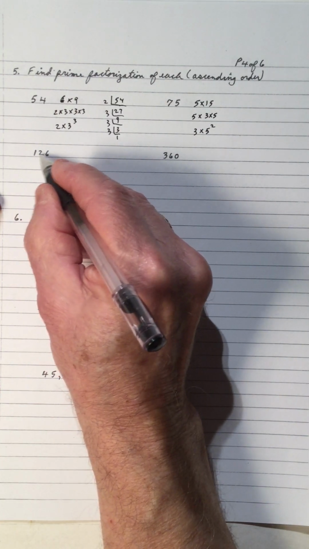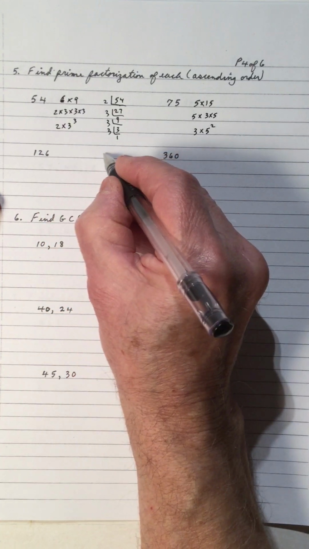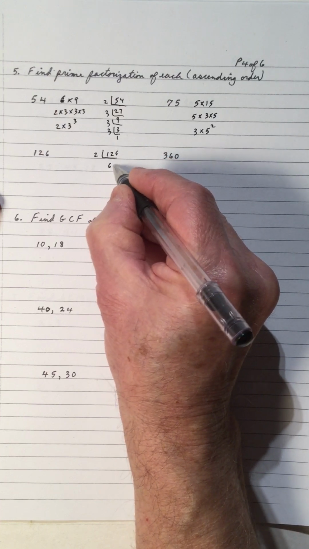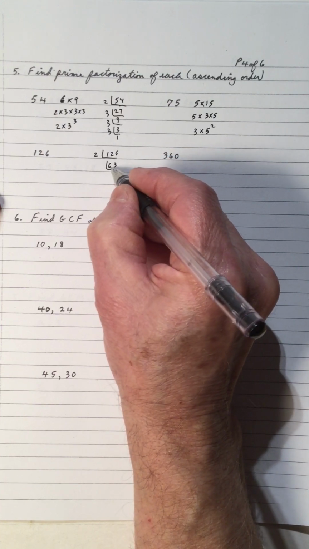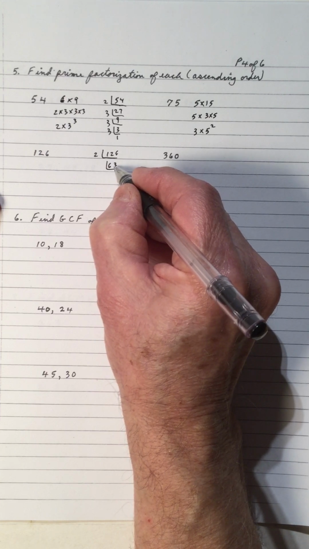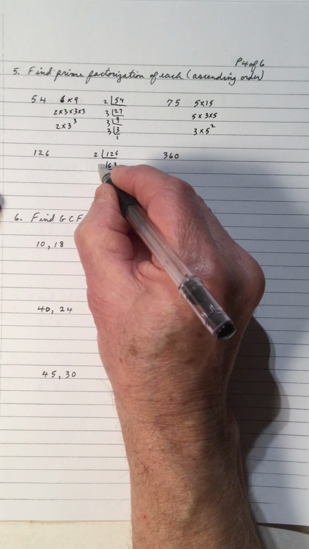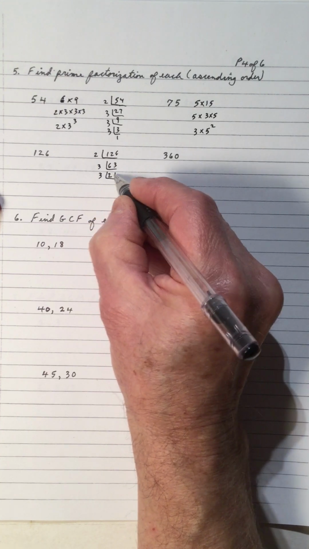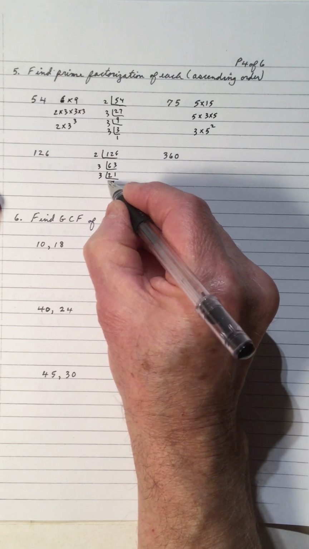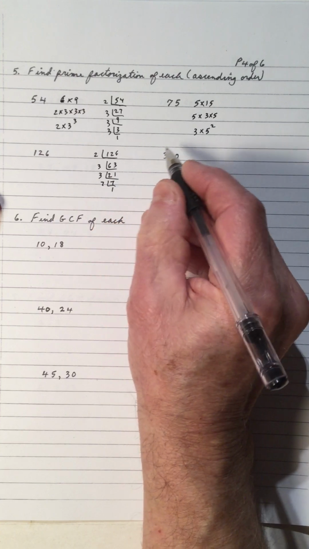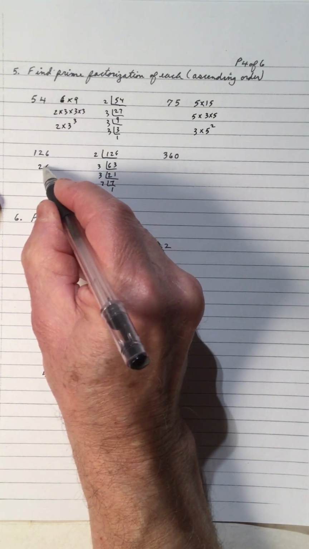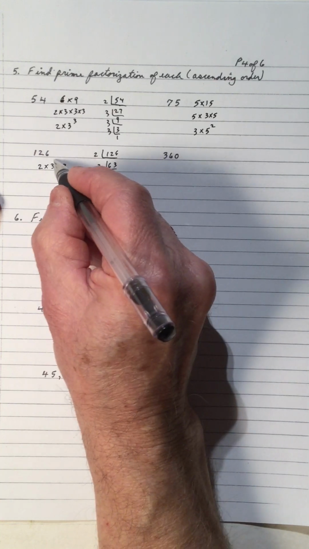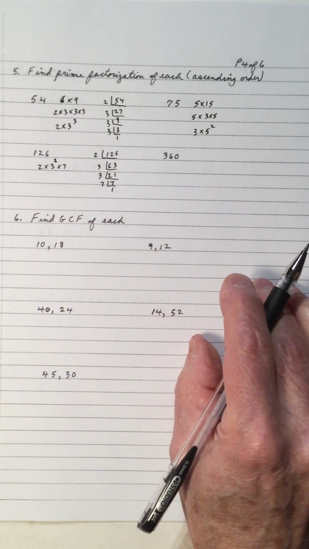Now, this is a bigger number. So if you want to do the ladder here, because it's even, go 2 into 126. That's 63. 63, you add up to 9, which is a multiple of 3. So 3 can go into 63, 21. 21 is divisible by 3. They add up to 3, so it'll give you 7. 7 into 7 goes 1. So I have a 2, a 3, and a 7. But I have 2 3s.